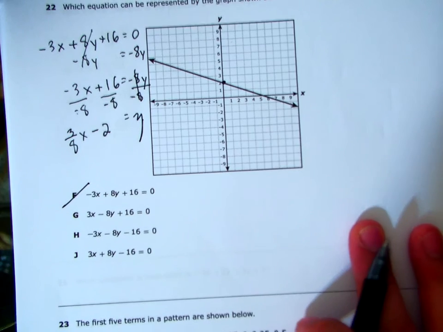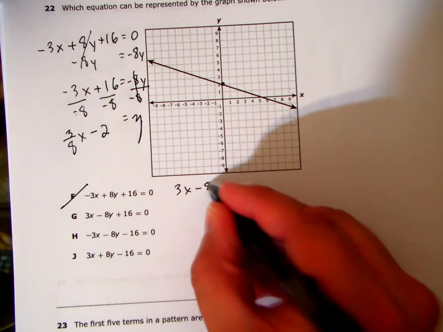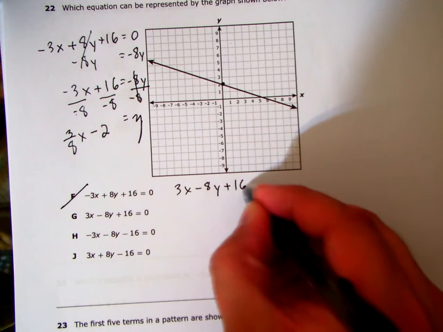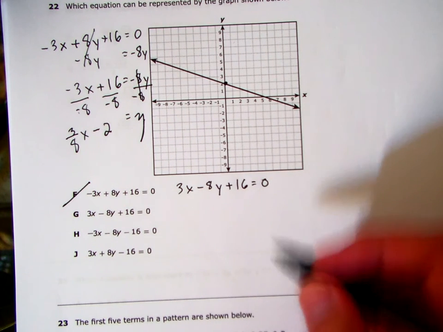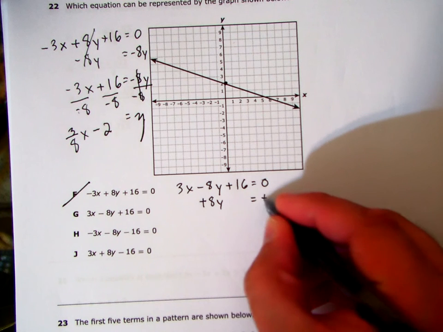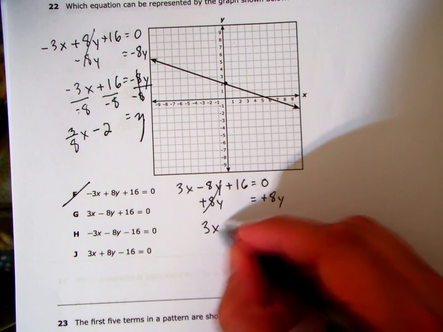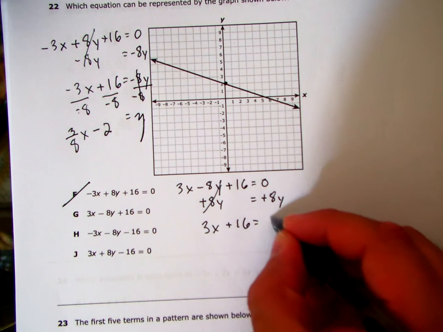Let's try 3x minus 8y plus 16 equals 0. Let's solve that. So plus 8y, plus 8y. That cancels. So we have 3x plus 16 equals what, y'all? 8y.